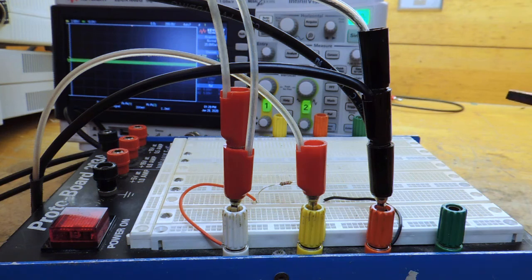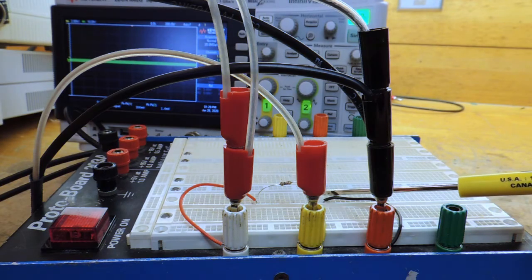So I just wanted to show you the connections from the oscilloscope. All the black banana leads go together into the orange terminal that go to the black lead that go to the bottom of my capacitor.